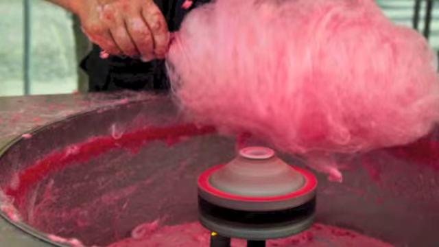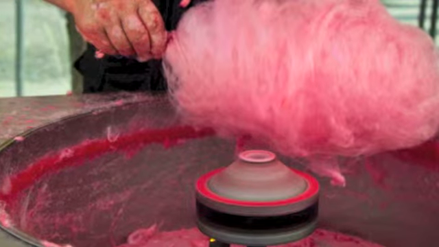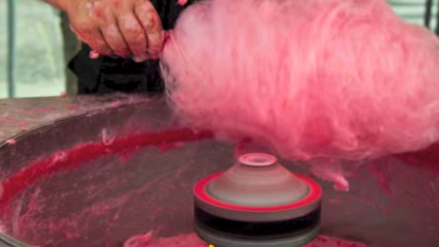Once the little cotton strands exit the spinner head, the machine operator will twirl a stick, a cone, or their hand around the rim of the collecting bowl to gather the strands into portions. Now the sugar has taken the form we have come to love for decades. Cotton candy. Science. Sweet deal!